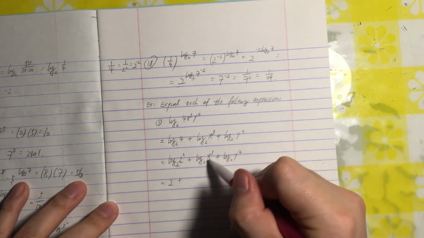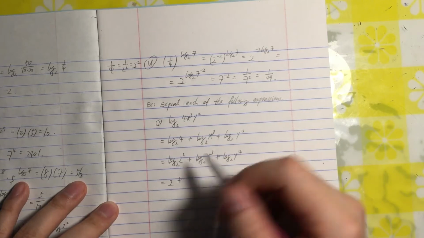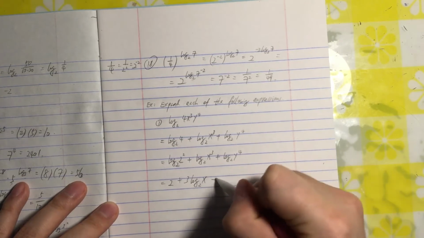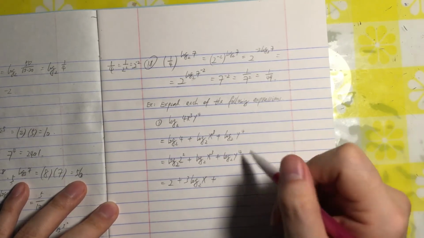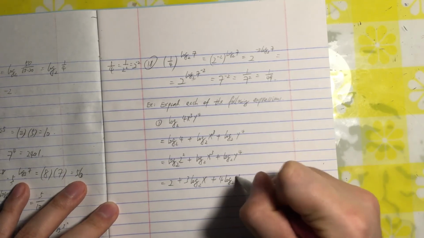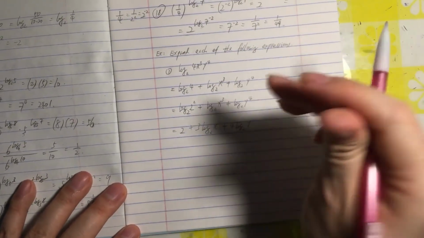For log base 2 of x cubed, by the third law of logarithm, we can always bring the exponent to the front. I get 3 log base 2 of x. By the third law of logarithm, I can always bring the exponent to the front. I get 4 log base 2 of y. That's how we expand this expression.